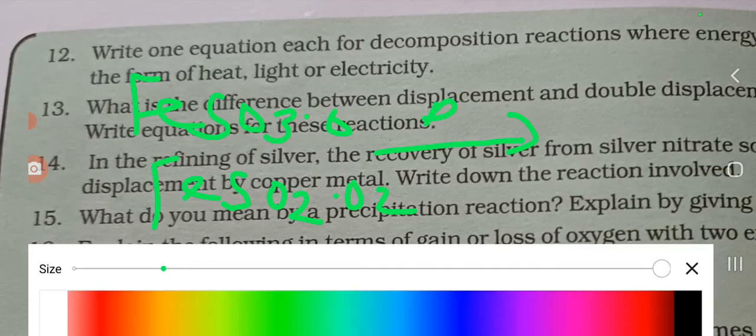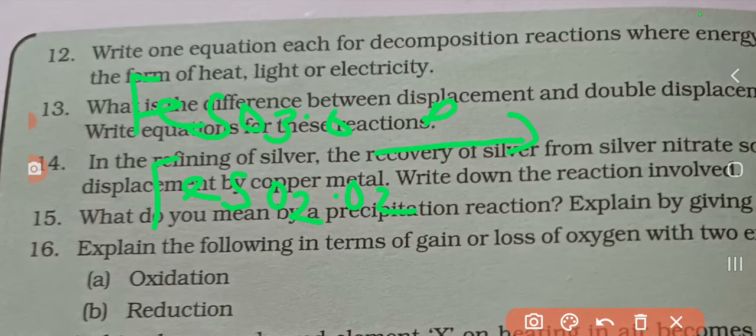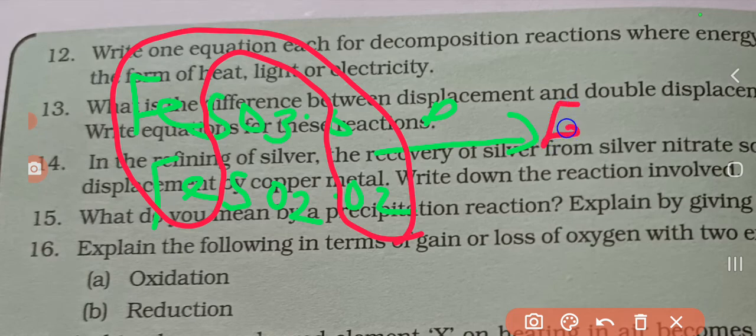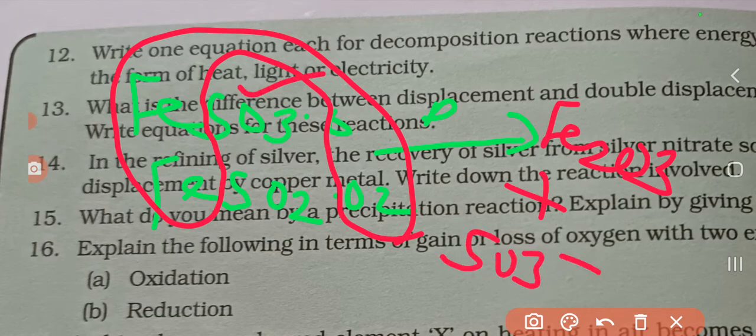Now my dear student, it is very easy. And now Fe2O3 forms. Fe2O3 forms. What remains? SO3 and SO2, sulfur dioxide. So we can explain that when ferrous sulfate is heated, it forms Fe2O3 iron oxide, sulfur trioxide and sulfur dioxide.